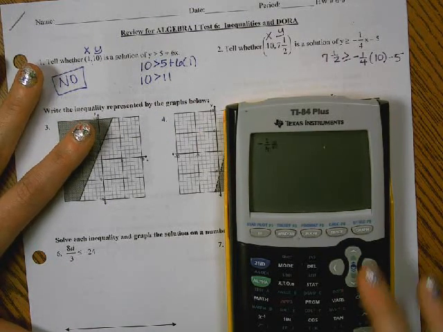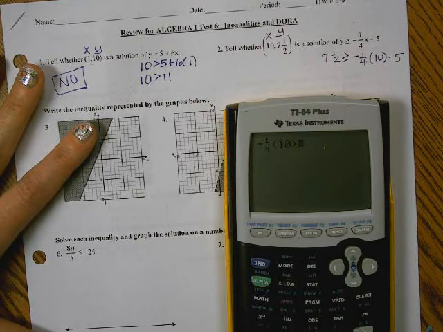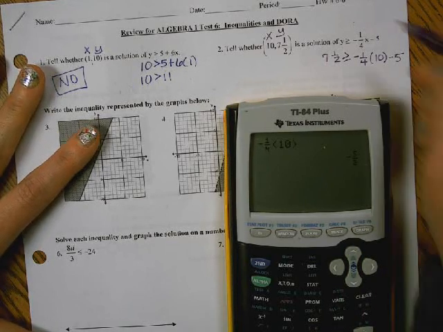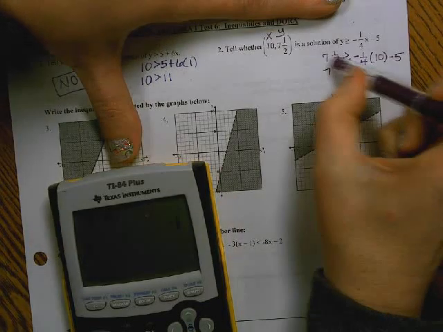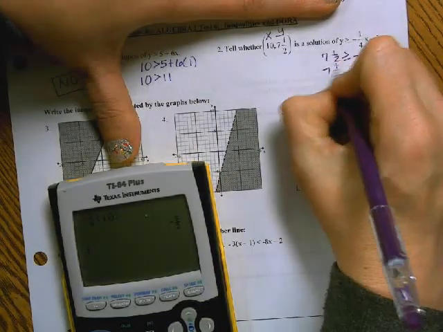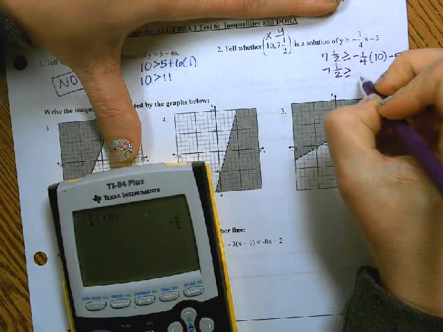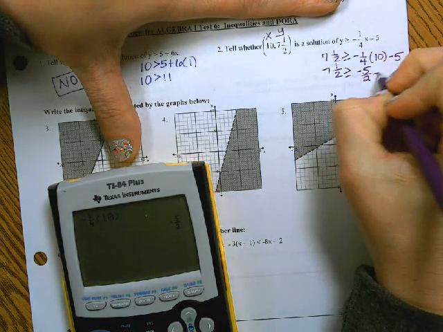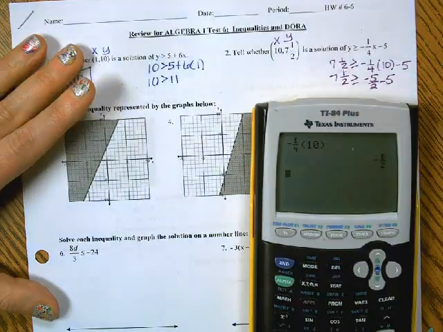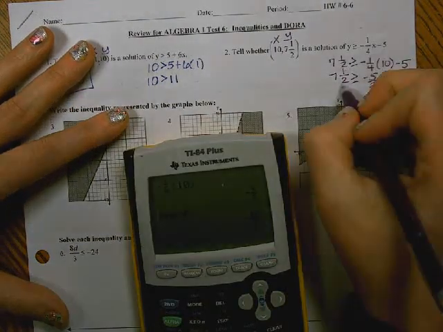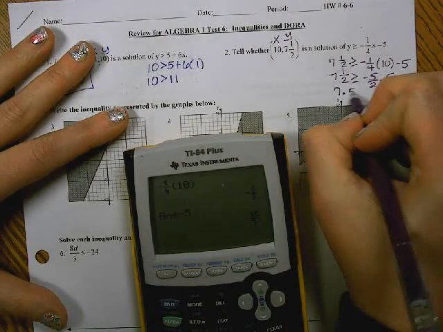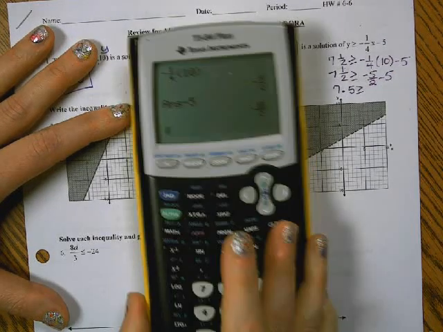Negative 1/4 times 10, and that's negative 5/2. So 7.5 is greater than or equal to negative 5/2 minus 5. And so then you're going to subtract 5, and that gets you negative 15/2. 7.5, let's just go ahead and make that a decimal so we can compare.